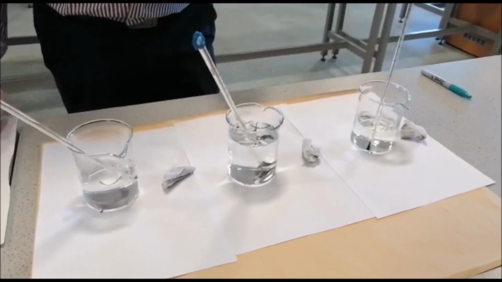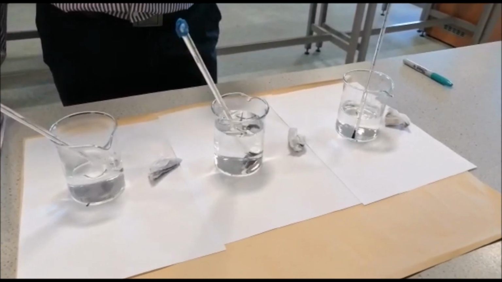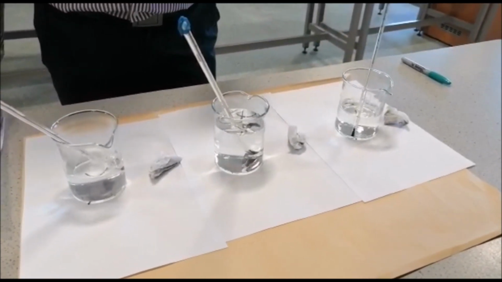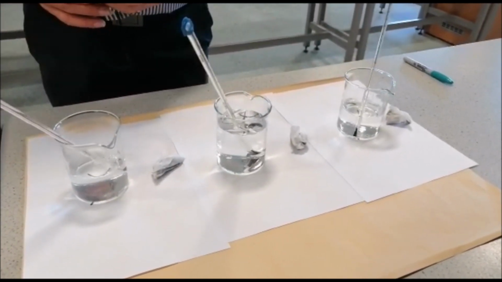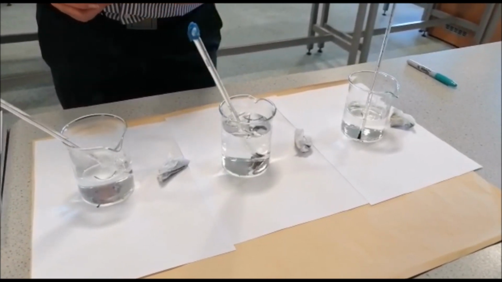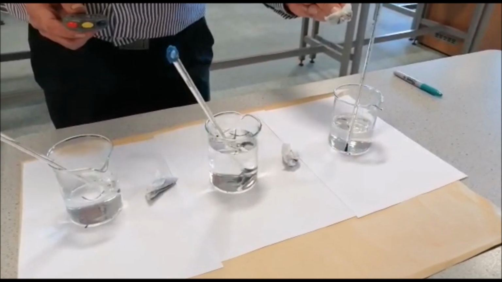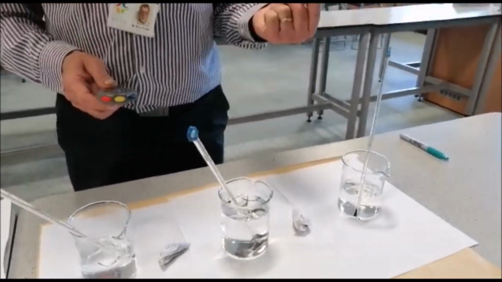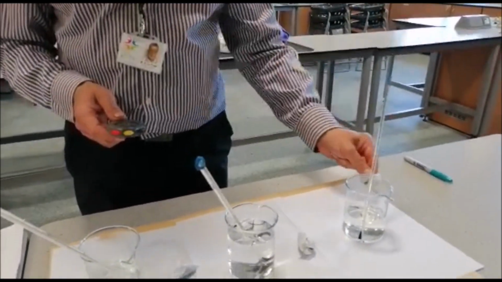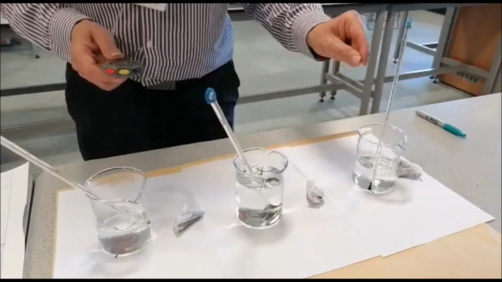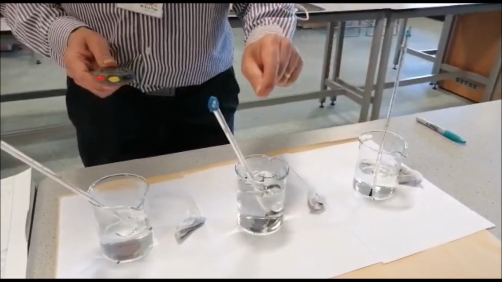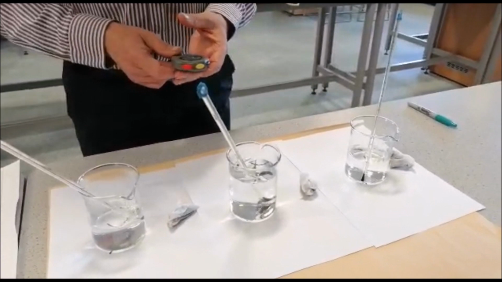Hi, Year 7. Today we're going to look at how particles move from an area of high concentration to an area of low concentration. And as you know, that's called diffusion. So we're going to put a tea bag into each beaker. The tea bag particles are obviously very high concentration. And after a while, we're going to see how much has diffused into the beakers.